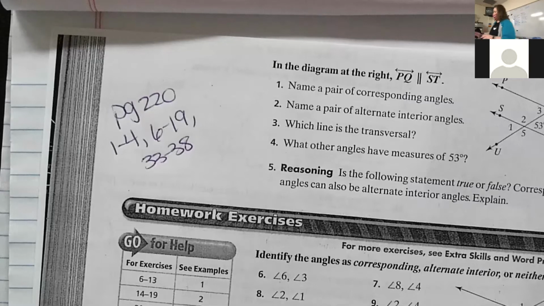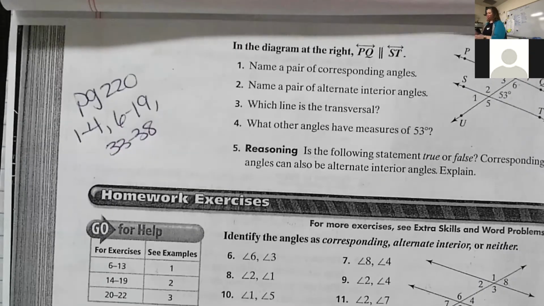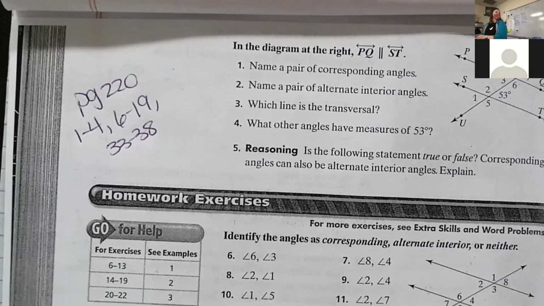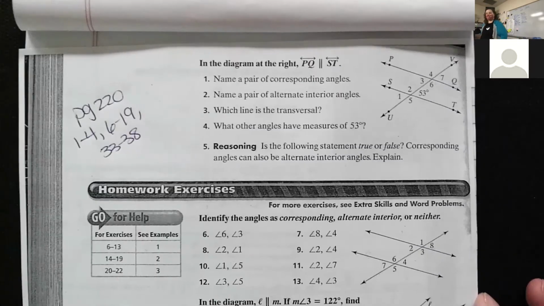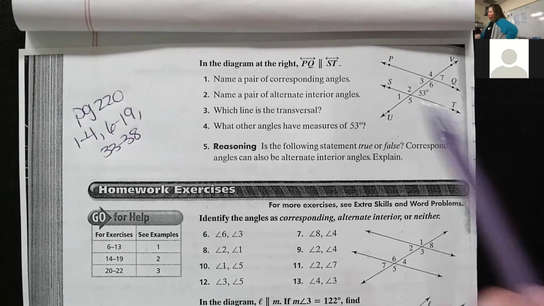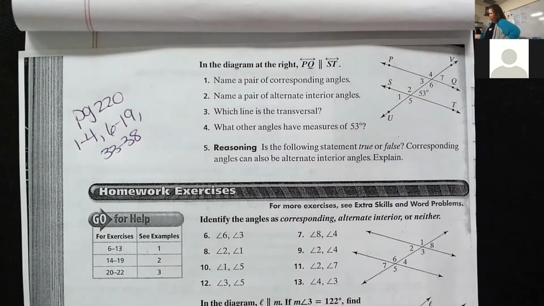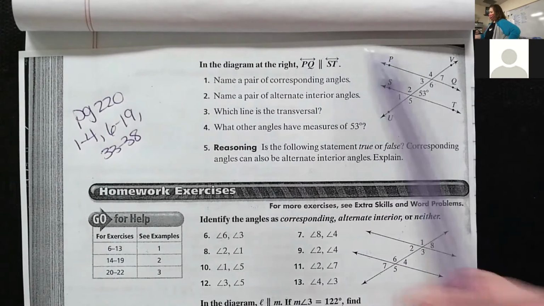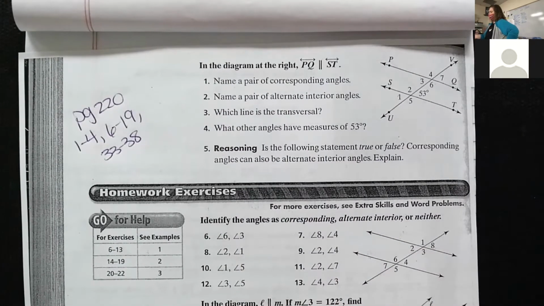Okay, so you're on page 220. 1 through 4, 6 through 19, 33 through 38. Okay, number 1. Hunter, name a pair of corresponding angles. Give me a pair of corresponding angles, Hunter. Angles, like the numbers. Use the numbers, it's easier. Otherwise, we have to use 3 letters, and I don't want to.